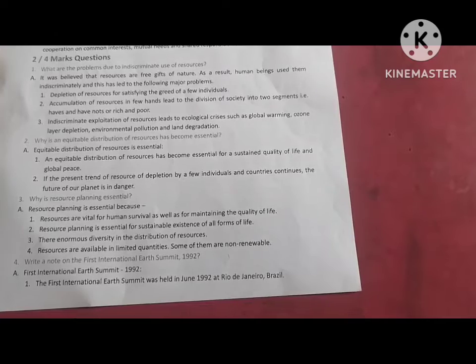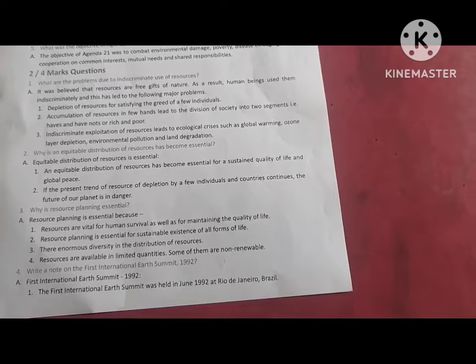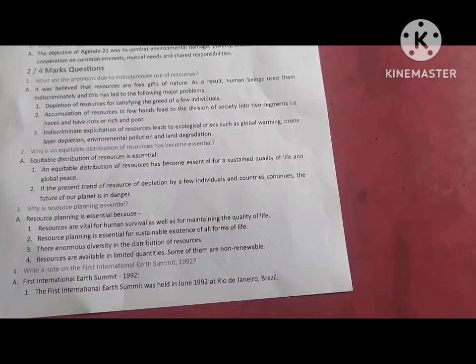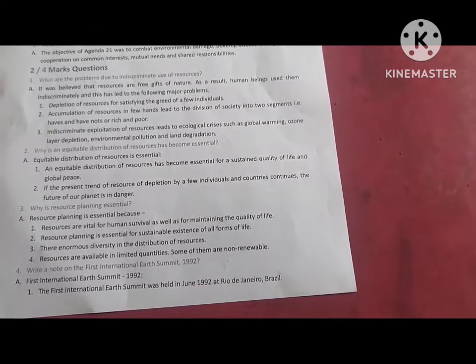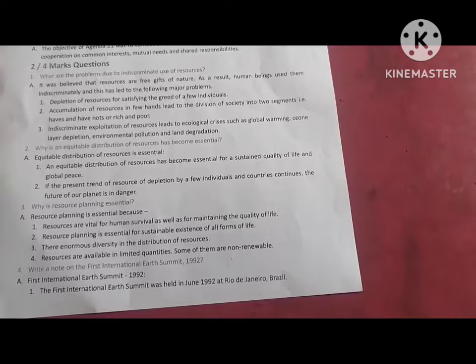Fourth question, write a note on the First International Earth Summit 1992. Answer, First International Earth Summit 1992. First point, the first International Earth Summit was held in June 1992 at Rio de Janeiro, Brazil. Second point, it was attended by the heads of more than 100 countries. Third point, it was convened for addressing urgent problems of environmental protection and socio-economic development at the global level. Fourth point, the leaders signed the Declaration on Global Climatic Change and Biological Diversity. Fifth point, the summit endorsed the Global Forest Principles and adopted Agenda 21 for achieving sustainable development in the 21st century.